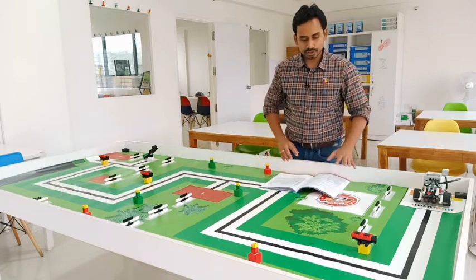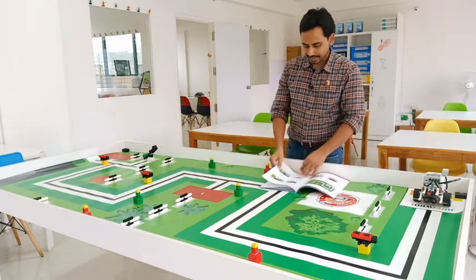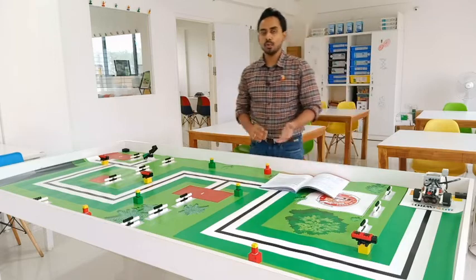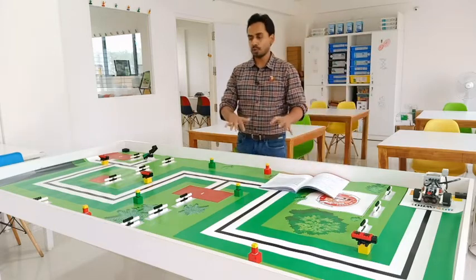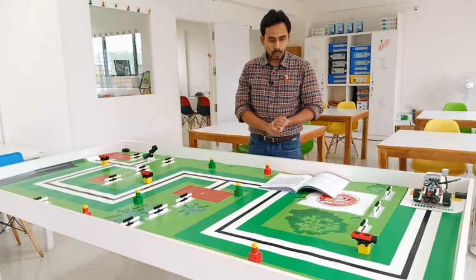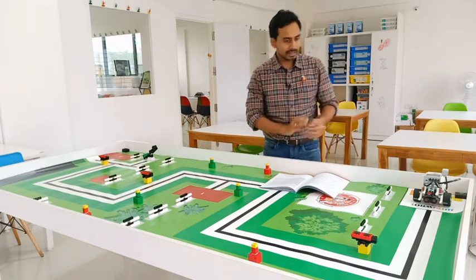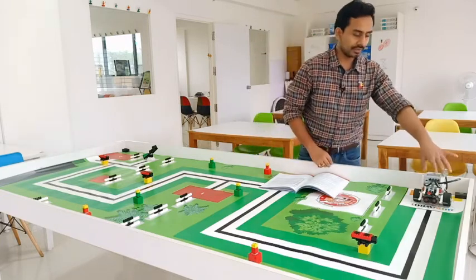Now let's see what we have as the next topic. The next topic is robot missions. What are the different missions you have to solve on this mat? Let's see them one by one. Basically you have this robot here starting from this area.